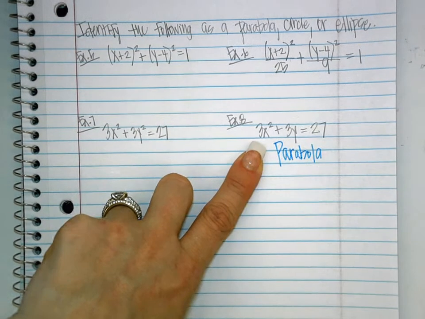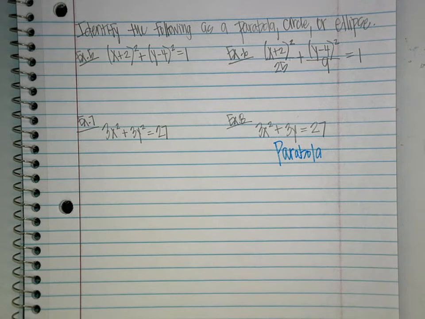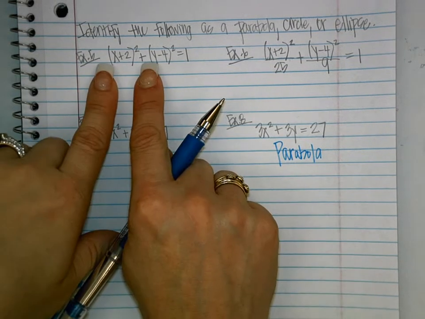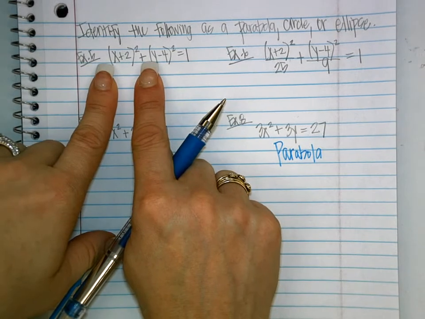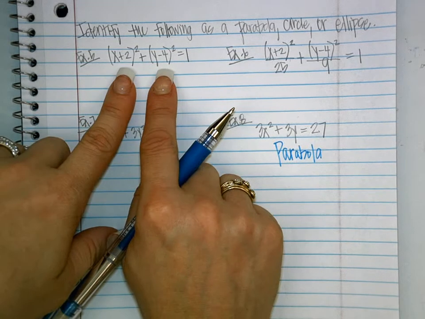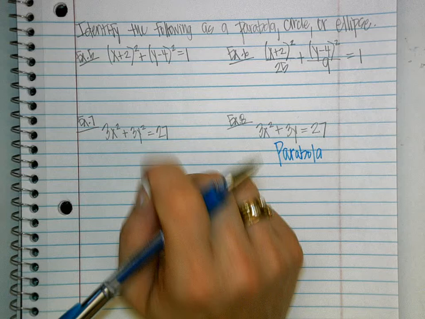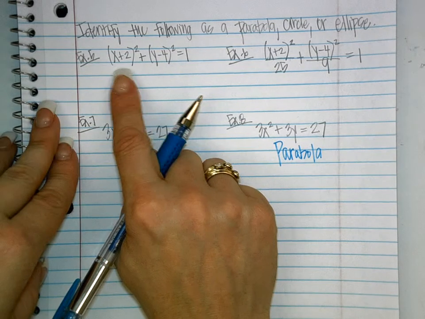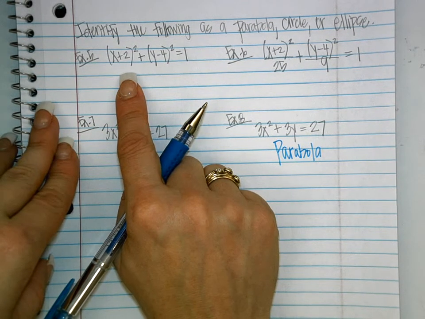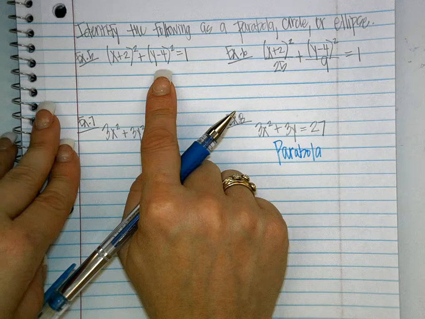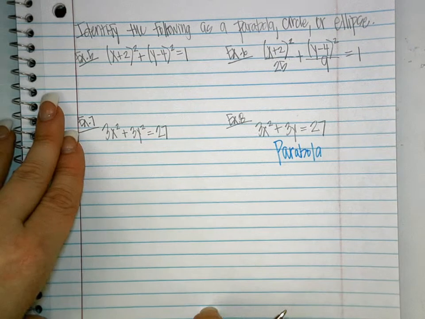So we've eliminated parabolas. The only difference between circles and ellipses are the denominators or the coefficients. Okay, so coefficient means the number in front. If the number in front or the denominator is exactly the same, it's a circle. Because if you took the square root of this, what's the square root of this denominator? 1. You'd be moving 1 in each direction. That makes a circle.